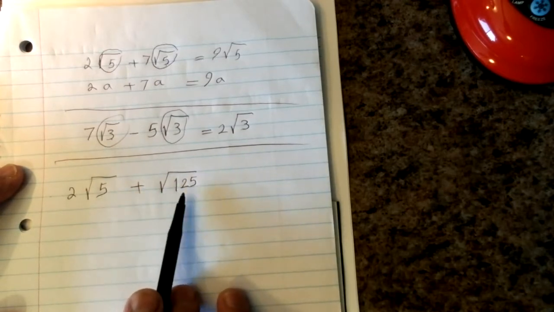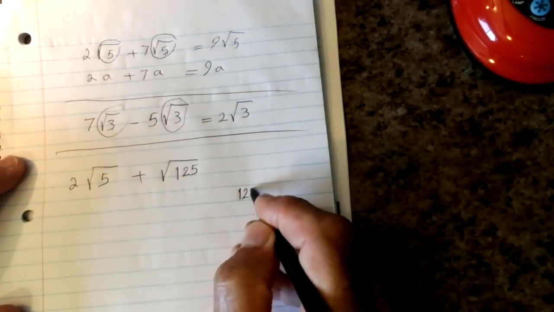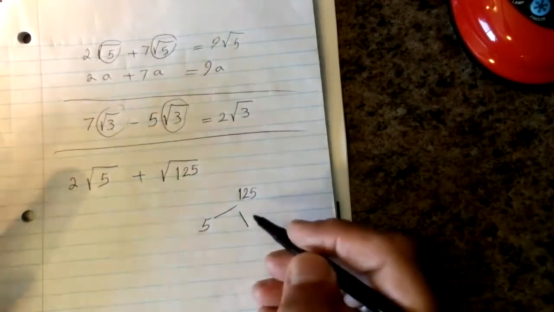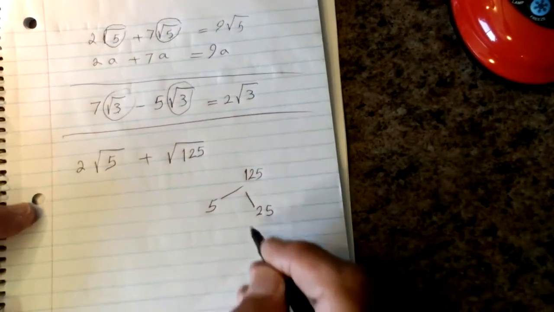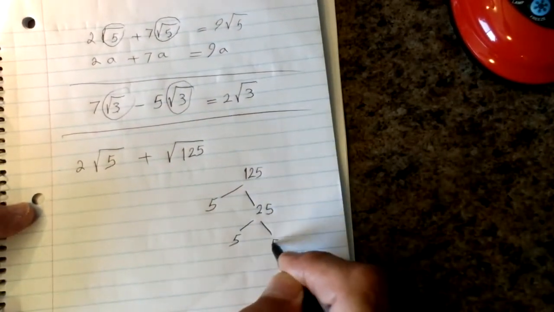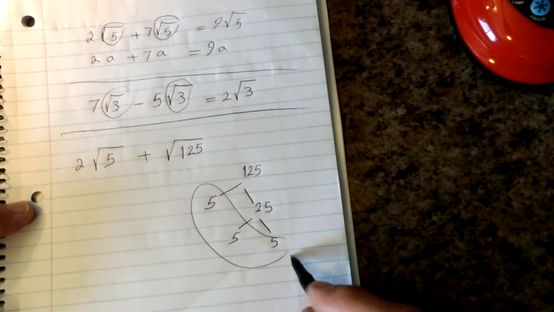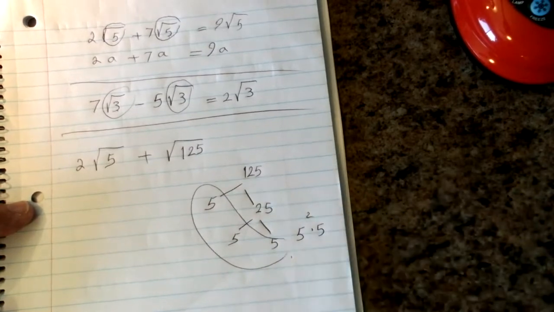In case of radical 125, you should see what numbers are in 125. If I divide 125 by 5, that is 25, and then 5, and then 5. So 125 is 5 to the power of 3, or 5 to the power of 2 times 5.